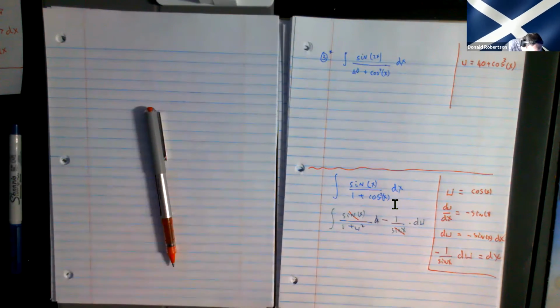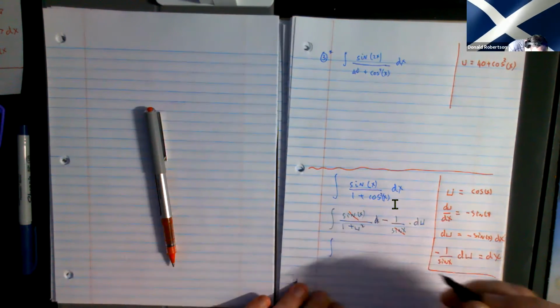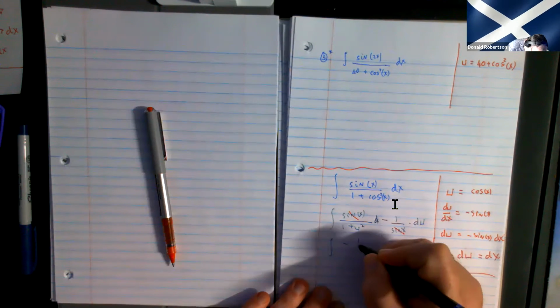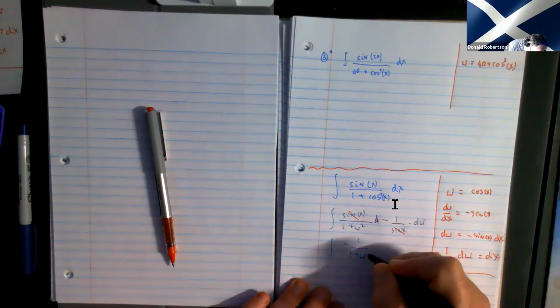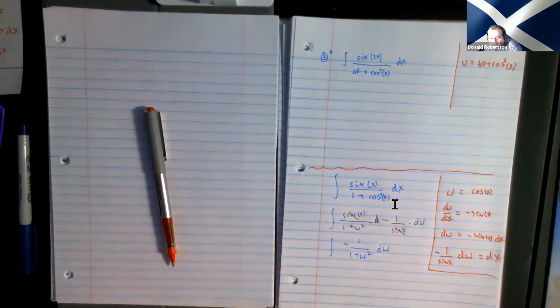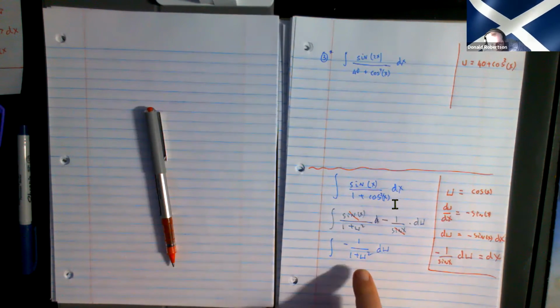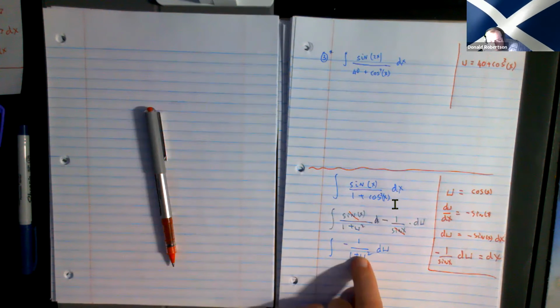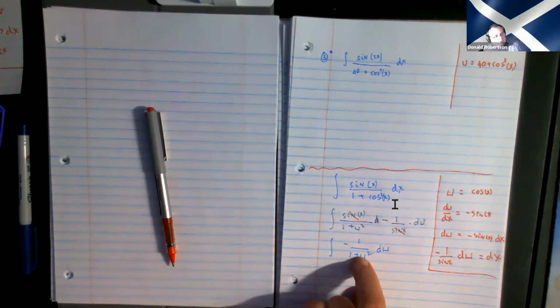And you get your little cancels. And then you end up with negative 1 over 1 plus u squared du. Now, hopefully, you've seen enough of these to recognize that that is a doable integral.